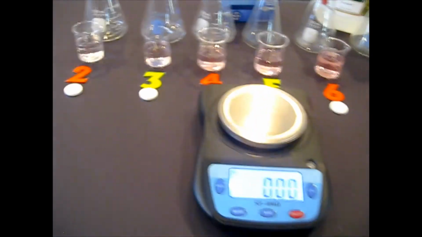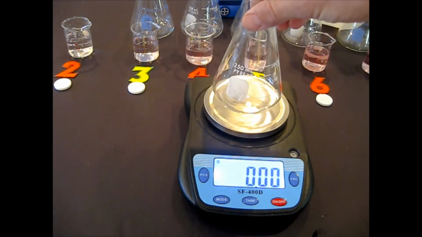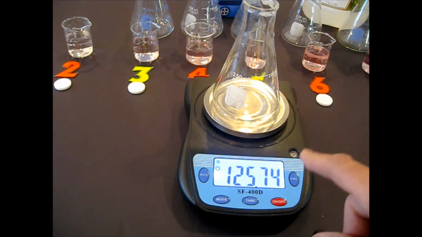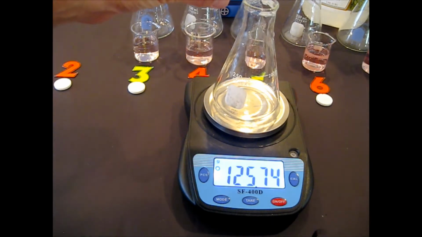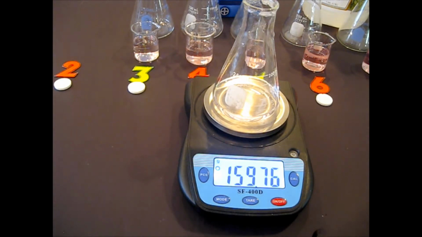And what I'm going to do is put them in, and we're going to start with experiment 2. I'm going to make sure this is tared, okay, zeroed. It doesn't actually ask you for the mass of the flask, but it's good to write that down maybe on the margin, the mass of the empty flask. Then I'm going to pour in the liquids for experiment 2, get them all in there. Okay, that's the mass of the flask and liquid, that's A.